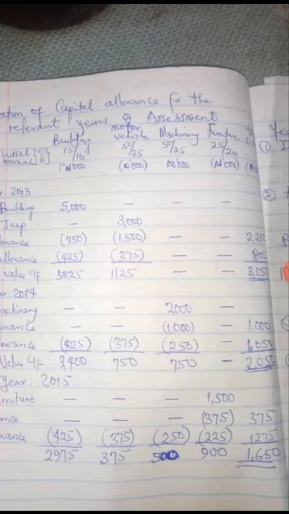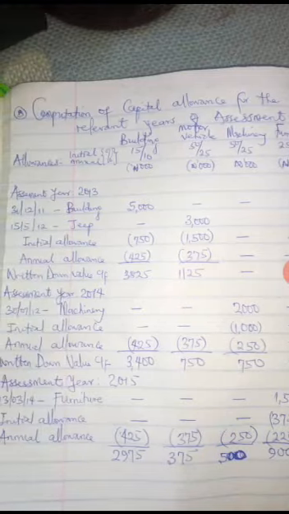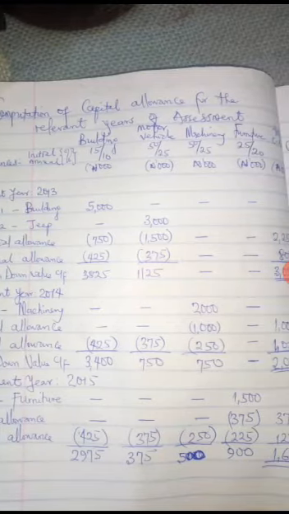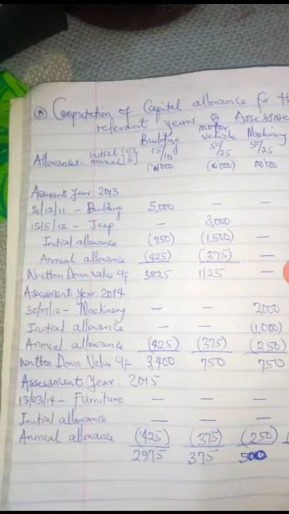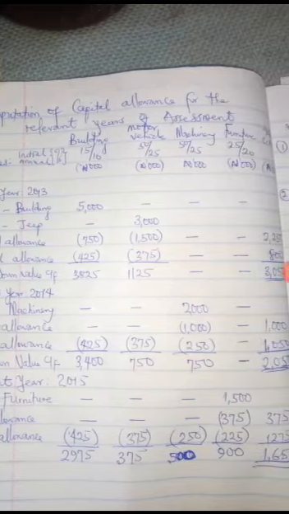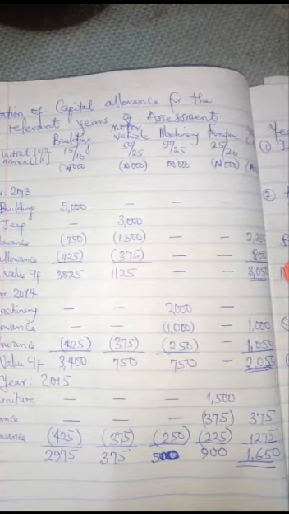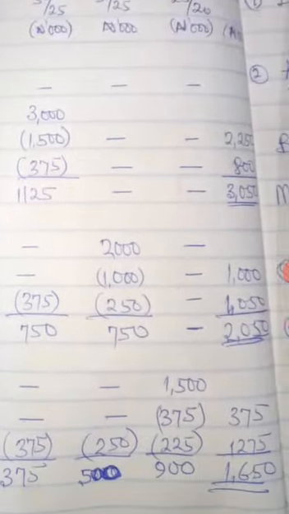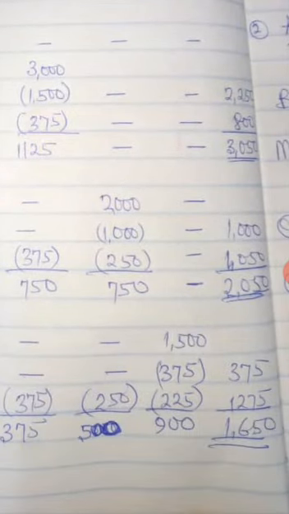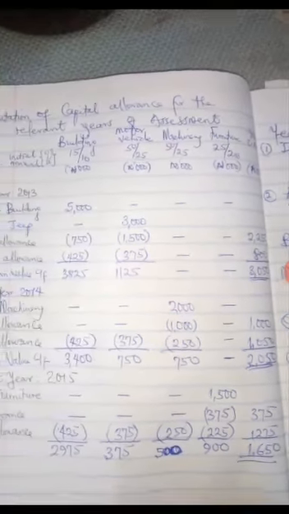Then 15 minus 375 minus 225, you're having 900. This figure down here is now the written down value that is to be carried forward. Then for you to get the capital allowance for 2015 will now be 375 plus 1275, you have 1650.